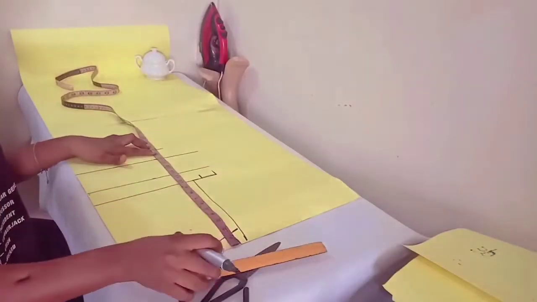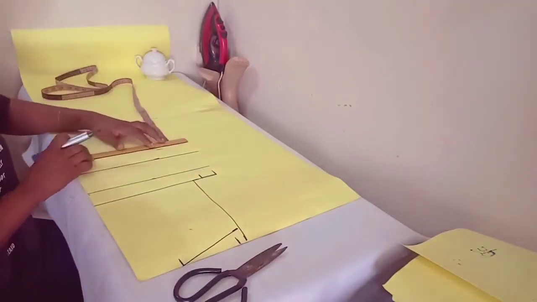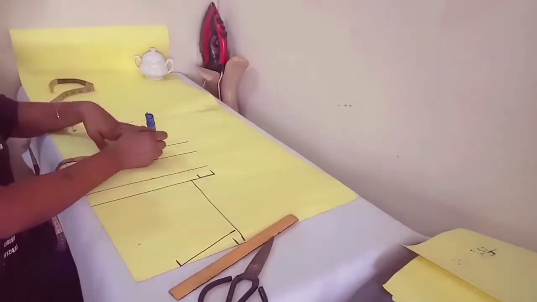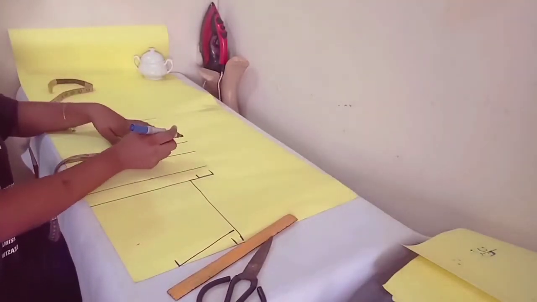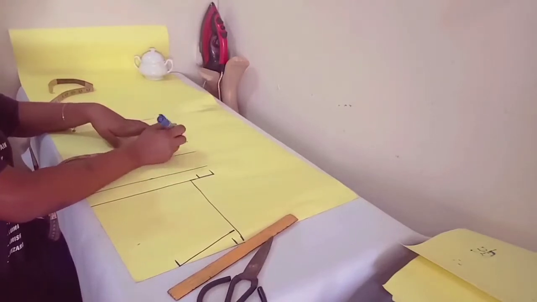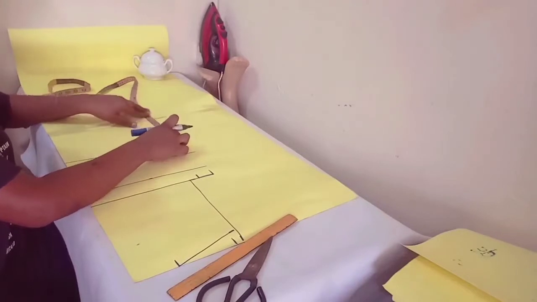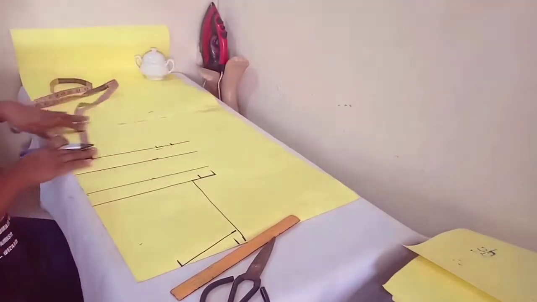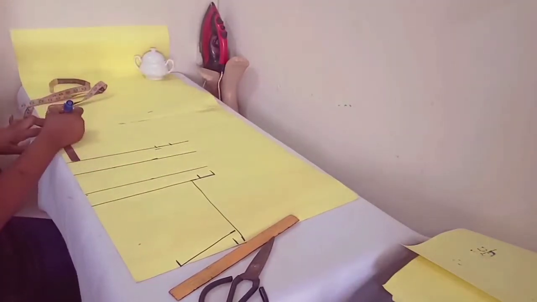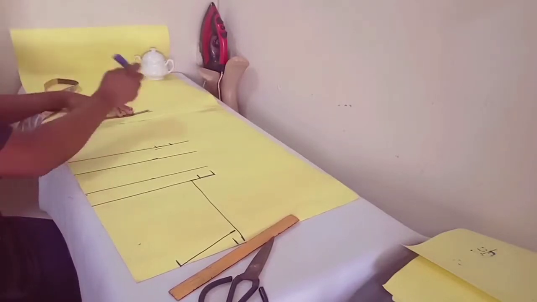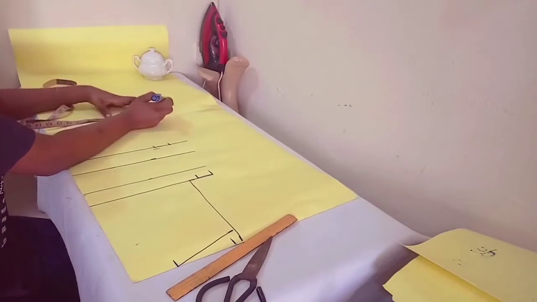Now I am taking 17-inch standard measurement for the waist, shoulder to waist. On there I mark my waist measurement and I add seam to it. Waist measurement divided by 4 and seam. On that line I am taking 9-inch downwards. 9-inch is standard for making a dress.